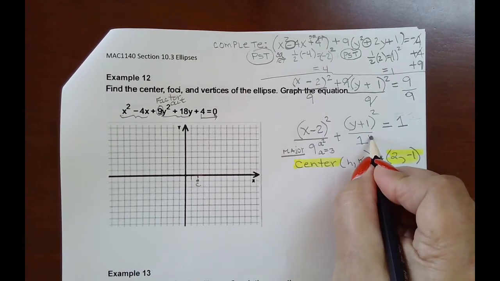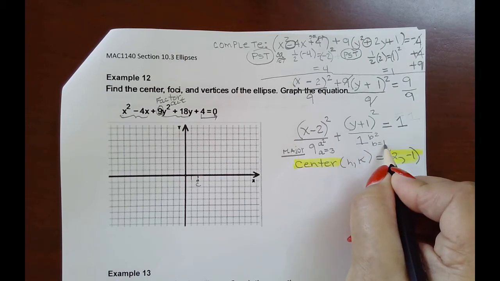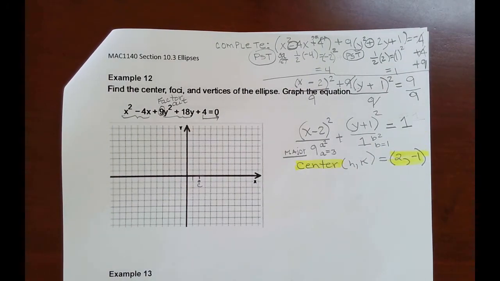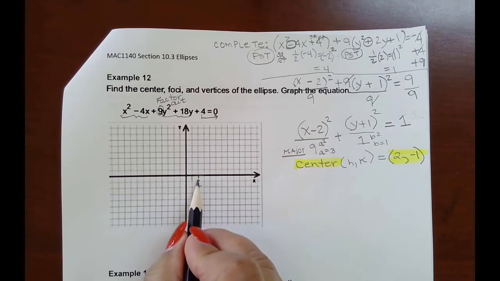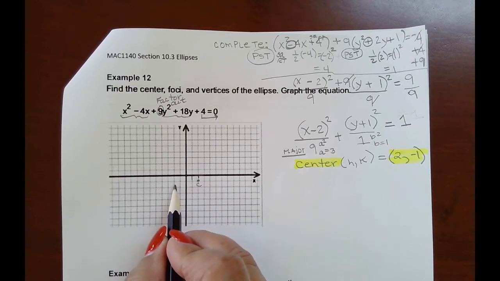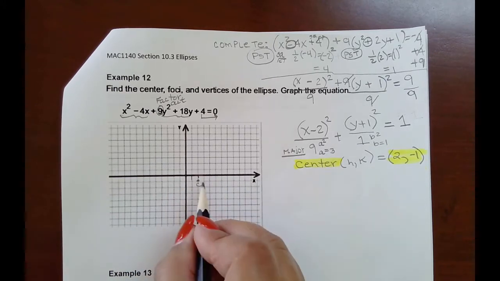And then this would have to be your b squared value. Therefore b is equal to 1. So the minor axis is parallel to the y-axis. So if we are going to have our major axis being horizontal, that means we have to stretch out this way and stretch out this way to get to either the foci or the vertices. Right now I have enough information to get to the vertices because I have the a value.